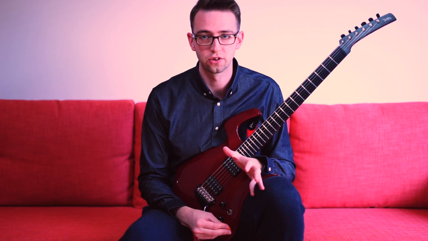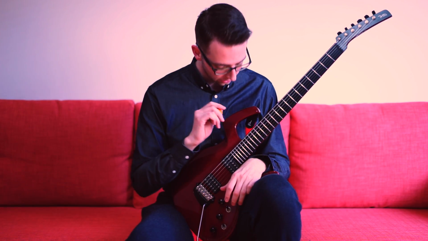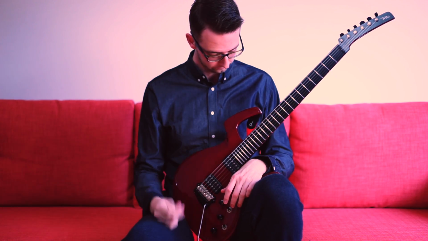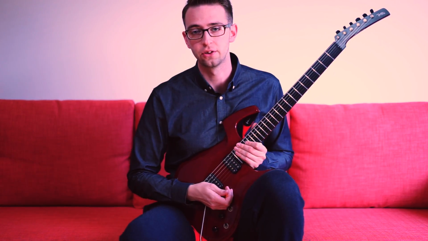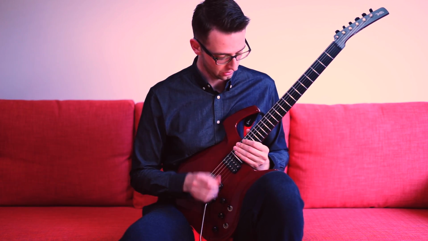The next thing I actually like to practice is the 3rd inversions together and the 5th inversions together. So starting on the 13th fret, I'm going to play the minor 3rd inversion arpeggio, going into the major 3rd inversion arpeggio. Sounds like this.